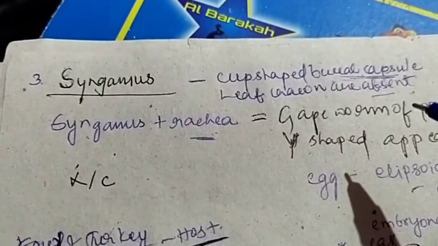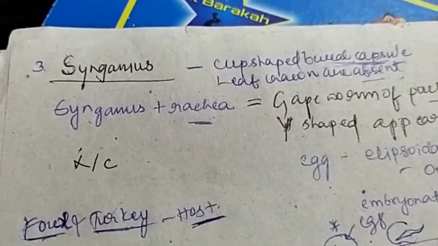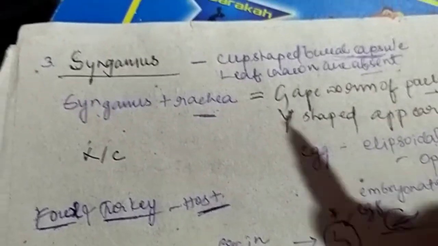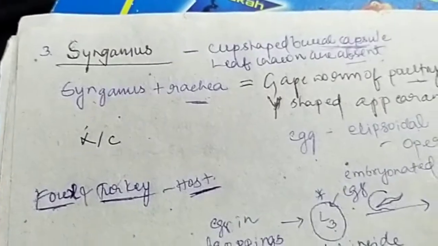In the last video, we completed genus Chabertia. Before that, we already discussed genus Strongylus. Now, in this video, we will discuss genus Syngamus.